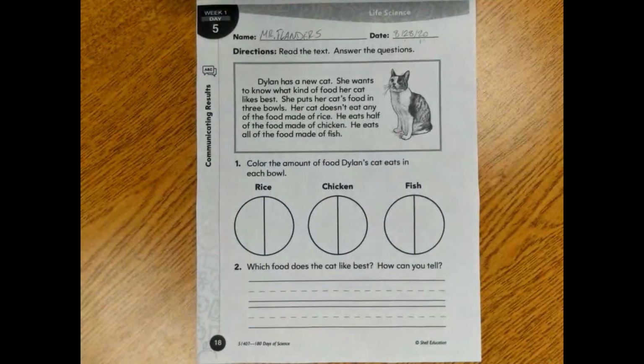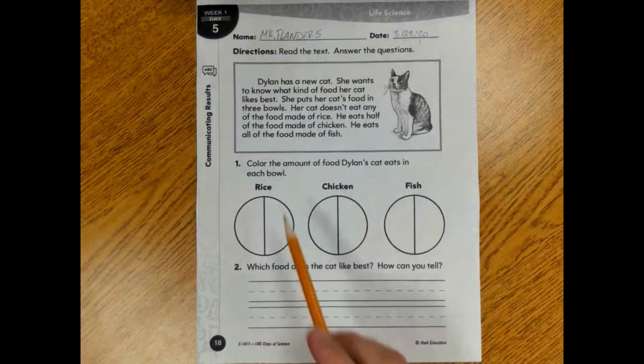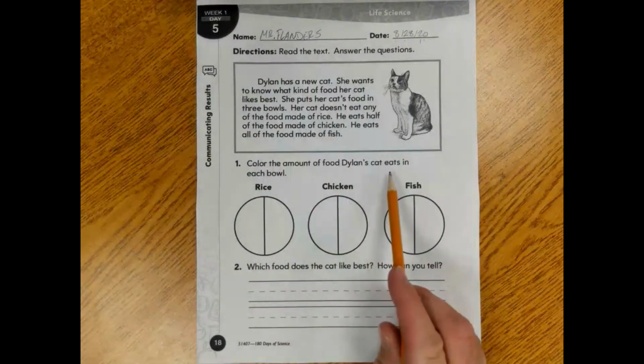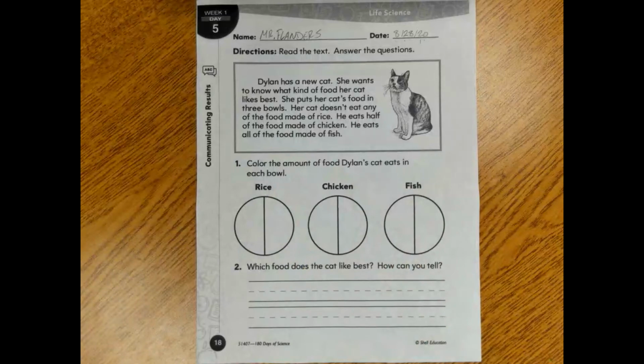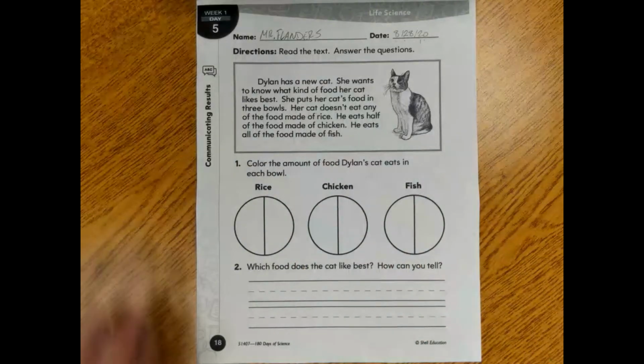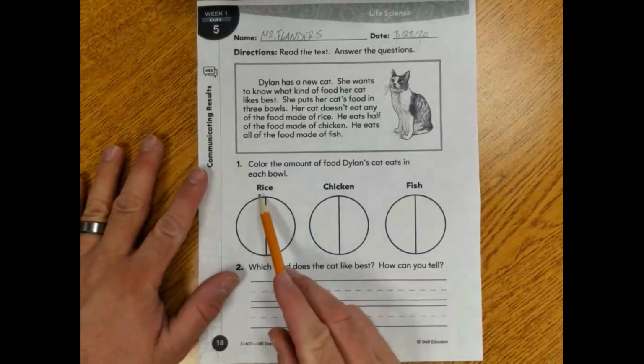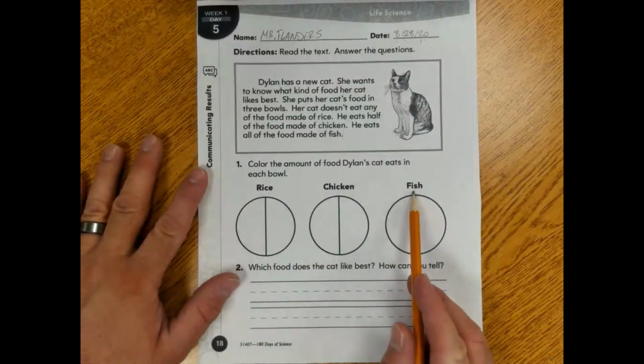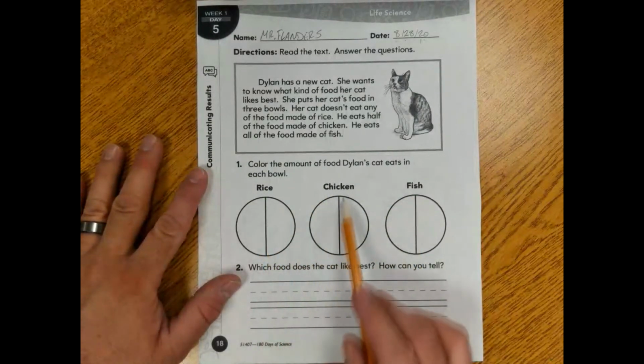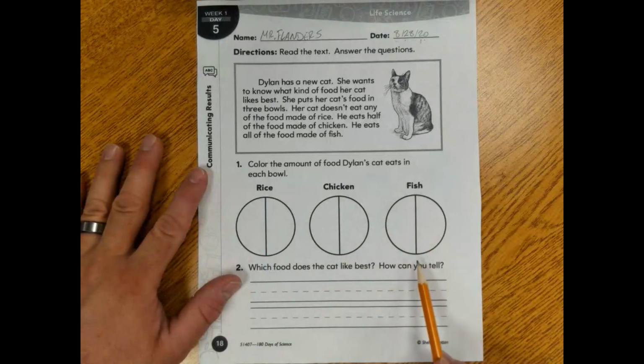All right? So our first part of this worksheet says, color the amount of food Dylan's cat eats in each bowl. Okay? Well, we have our 3 choices: rice, chicken, and fish. And you'll notice each one has been split into 2 parts. These are called halves.